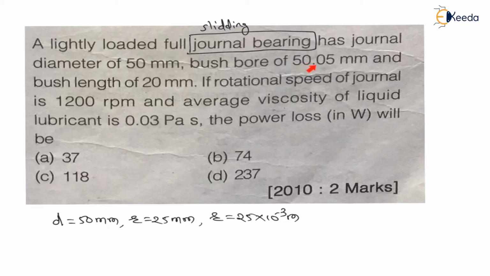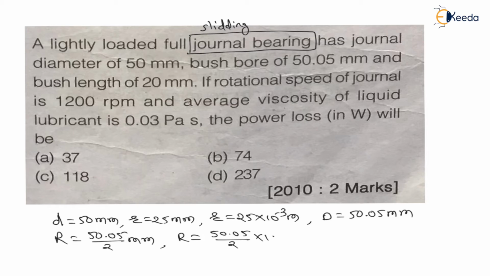Bush bore of 50.05 mm. Bush bore means diameter of bearing. Let us say diameter of bearing is given capital D, which is nothing but a bush diameter 50.05 mm, right? Therefore, radius will be equal to 50.05 divided by 2 mm. In case of meter, it will be 50.05 divided by 2 into 10 to the power minus 3 meter. This is radius of bearing or radius of bush, and length of bush is 20 mm.